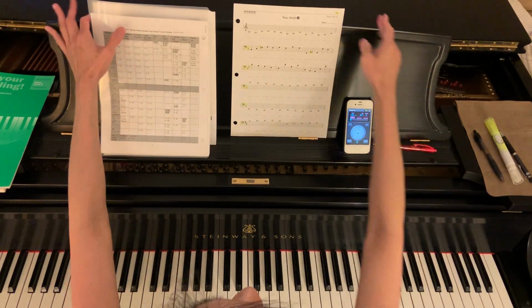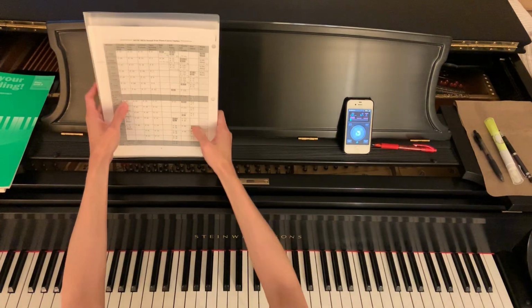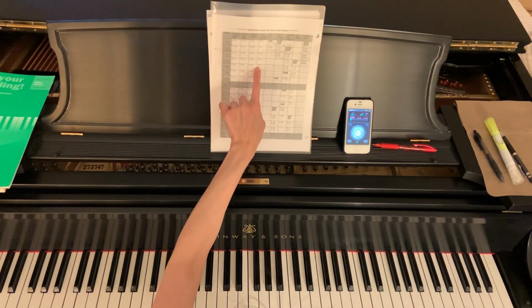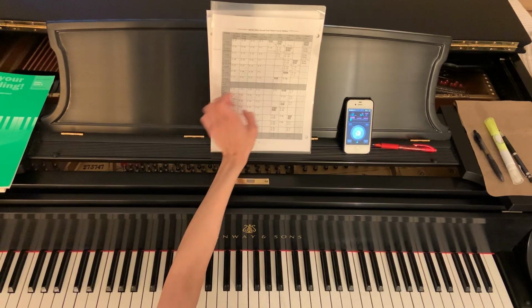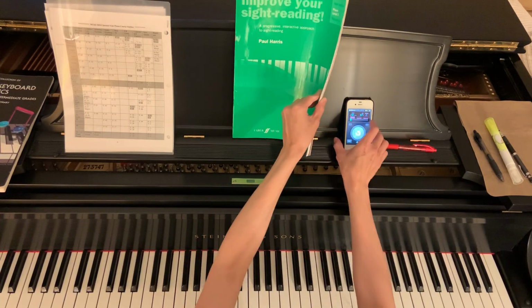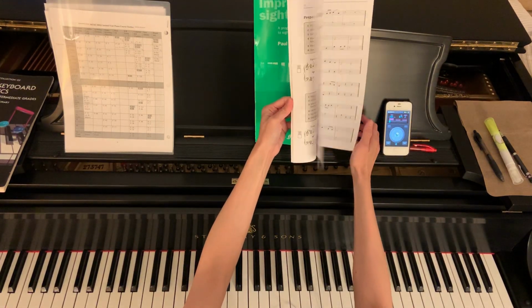Now let's move on to the sight reading book. Sight reading book, we are supposed to do page 8 for week 5. Sight reading book is the green book. Let's turn to page 8.